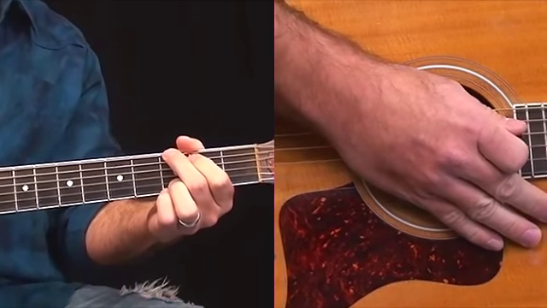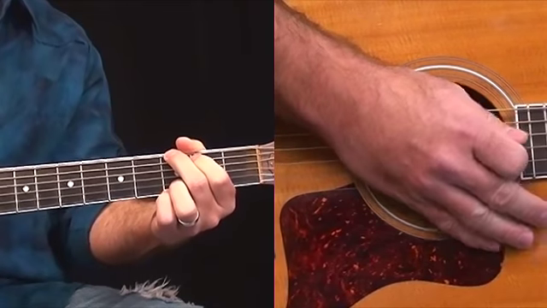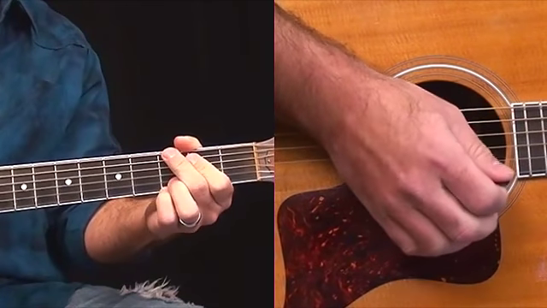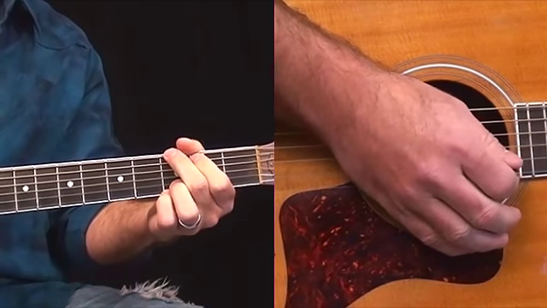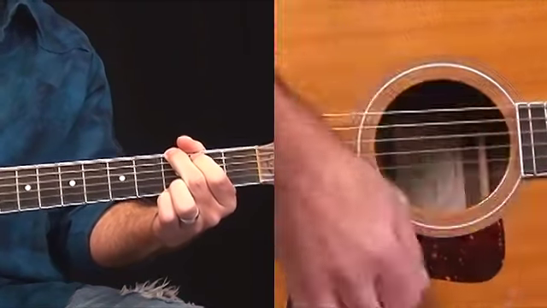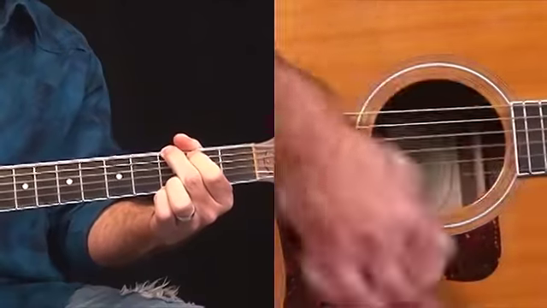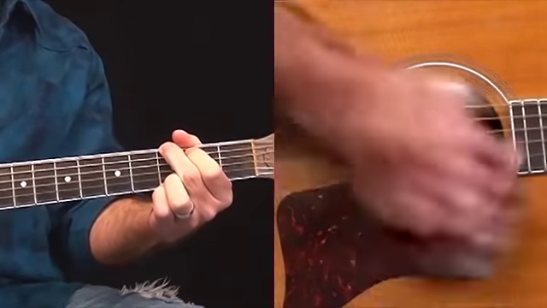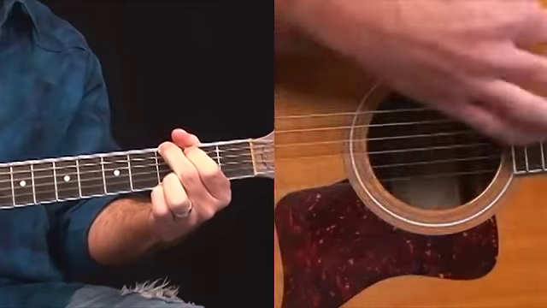Now that doesn't sound like much by itself when it's that slow, but if I speed it up, you'll hear how it could definitely make sense. 1 and 2 and 3 and 4 and 1 and 2 and 3 and 4 and 1 and 2, 3 and 4 and 1 and 2 and 3 and 4 and 1.